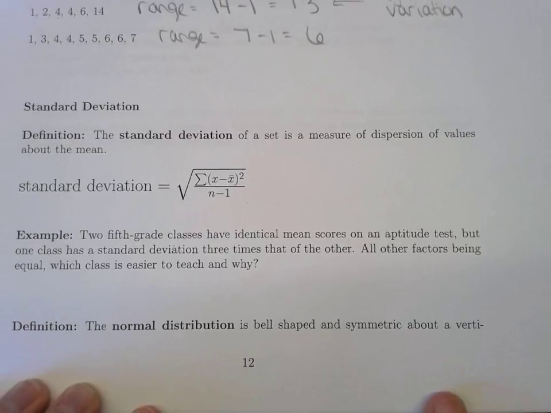Example: 2 fifth grade classes have identical mean scores on an aptitude test. So these 2 classes took an aptitude test. It came back that their mean score was the same. But one class has a standard deviation 3 times that of the other.